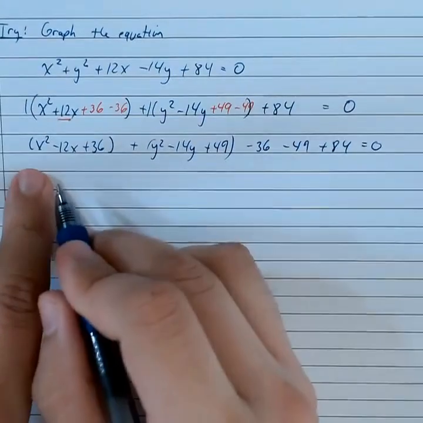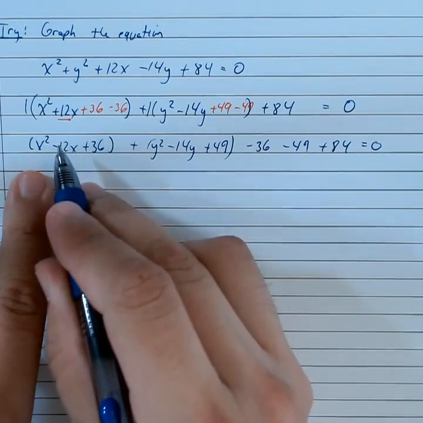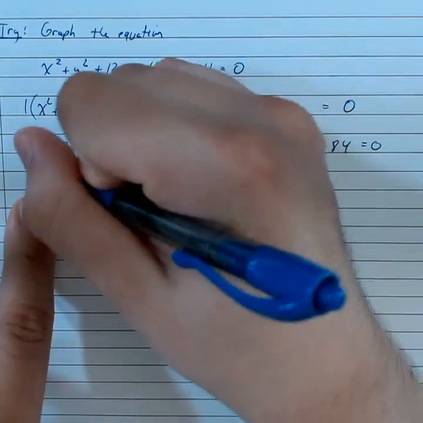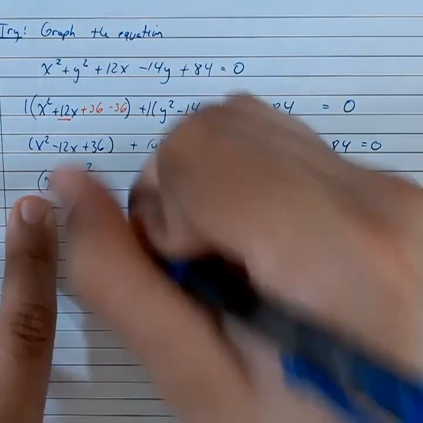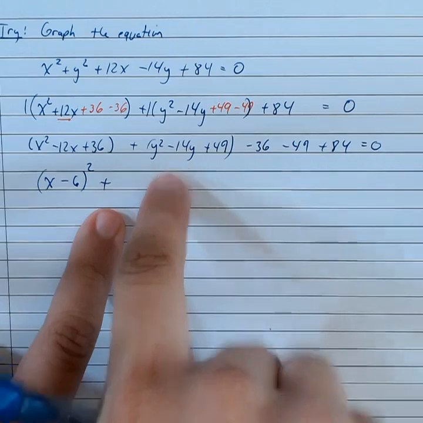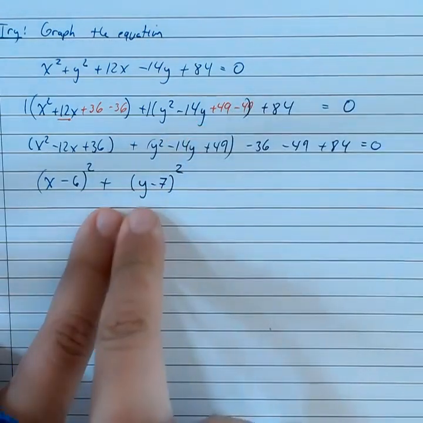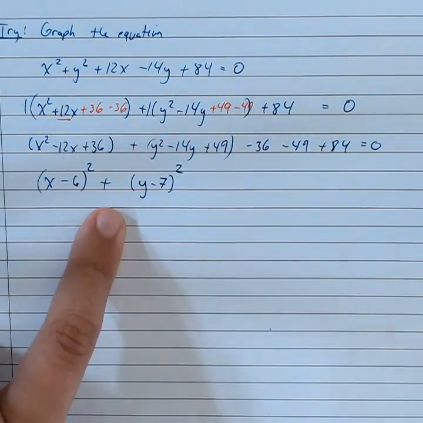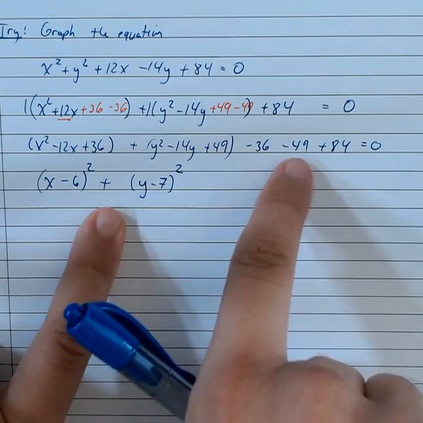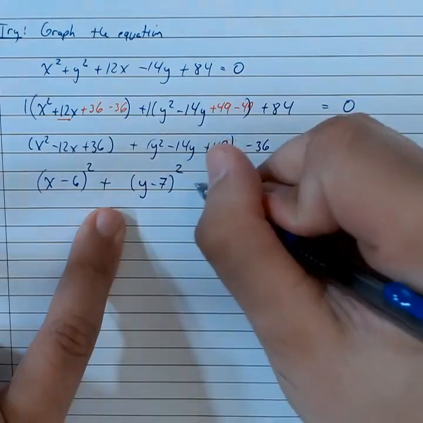And now things simplify. We can factor this. The two numbers that multiply to give me 36 and add up to give me negative 12 are negative 6 and negative 6. So I can write this as x minus 6 times x minus 6, or more simply, x minus 6 squared. The two numbers that multiply to give 49 and add up to give negative 14 are negative 7 and negative 7. So I can write this as y minus 7 times y minus 7, or more simply, y minus 7 squared. If I put these two numbers together, negative 36 minus 49, that gives me negative 85. But then if I add 84, that gives me just a negative 1.